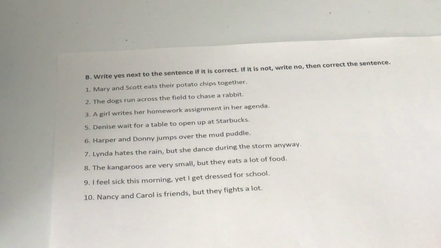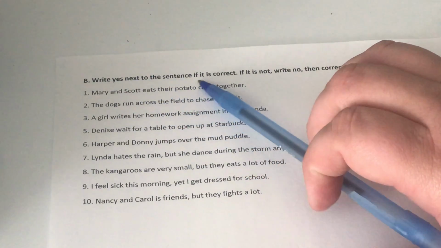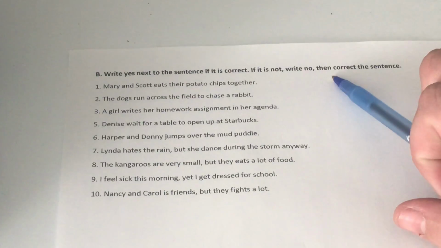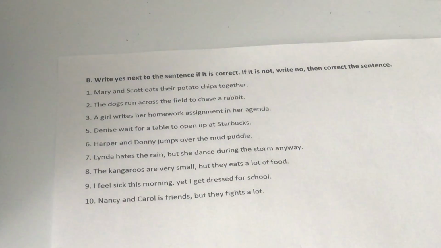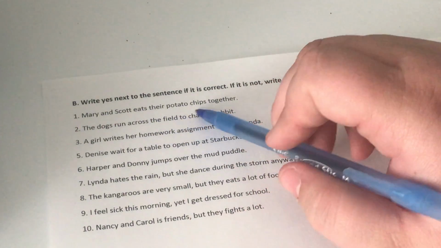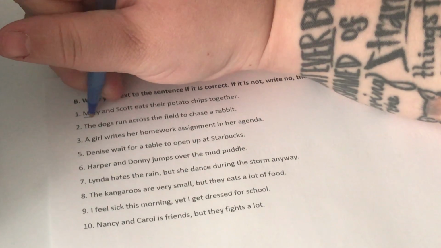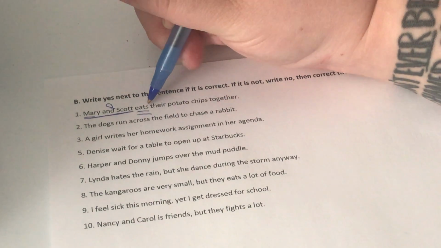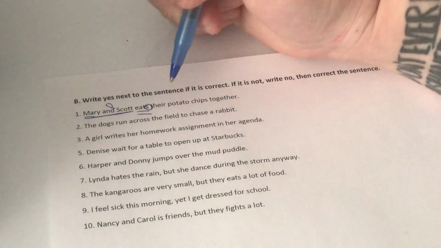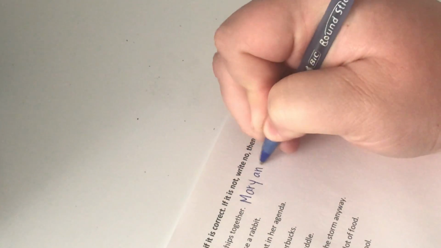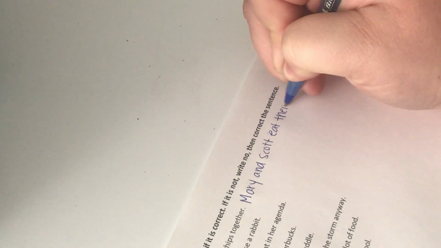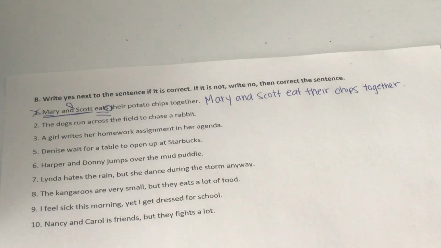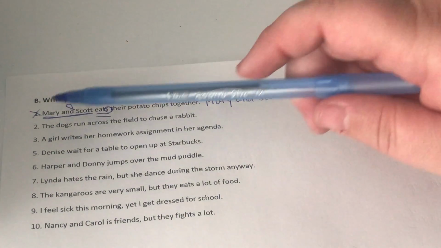And then, if you look at this final section here, it says, write yes next to this sentence if it is correct. If it is not, write no, then correct the sentence. So, I'll do number 1 with you. Mary and Scott eats their potato chips together. So I'm going to start by finding my subject, Mary and Scott. So I've got a plural subject. Eats is my verb, but I see this S, so that tells me it's singular. So this means it is not correct. So I need to correct it. I'm going to do that by changing the verb. Mary and Scott eat their chips together. So that is what you are doing for 1 through 10.